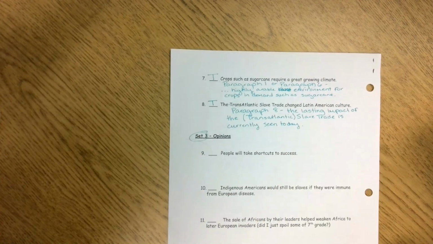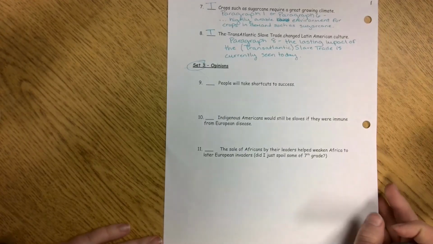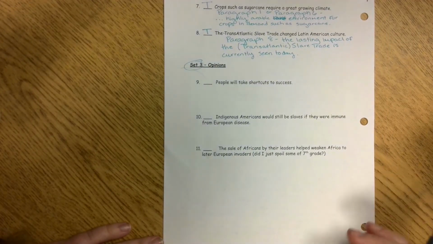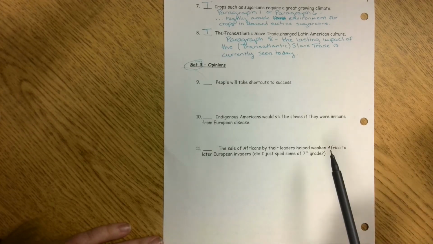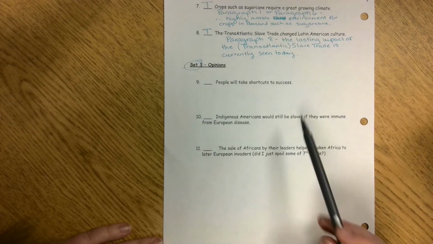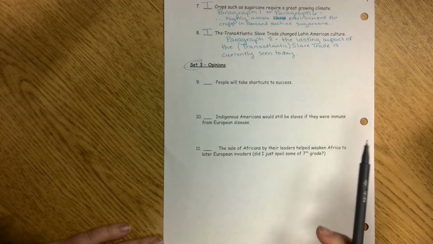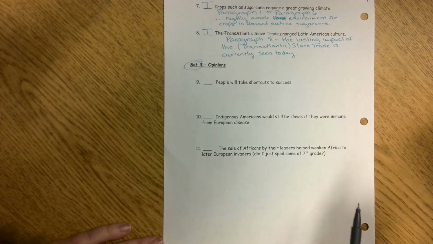All right, moving on to set 3. This one's based on opinions. So yes, I'm going to have to use citations from the article, but I'm also going to have to use my brain, my opinions to answer these. So let's look at this. People will take shortcuts to success.